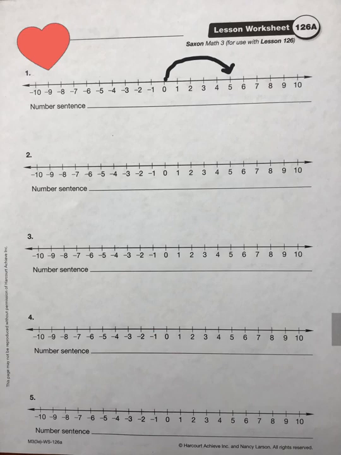Now I'm going to change the color so you can see the next part of the story as a different color. Now it says in the problem, what did he do next? He rested and then he walked 2 more miles. So we're going to start from where our arrow left off, from where Joe left off, which is right here on the 5. Then we're going to go 1 mile more, 2 miles more. And you can see that he ends up here at 7 miles, right?